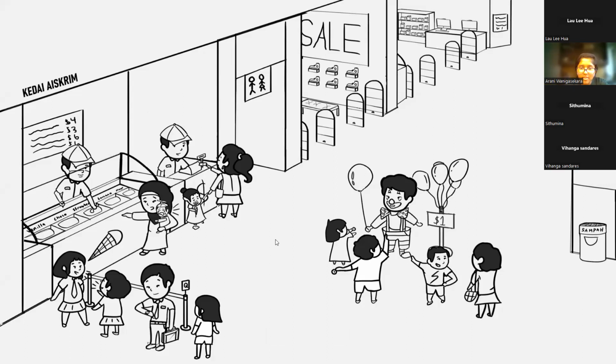A supermarket, okay. Any other sentences? Goods. Children are buying goods. Okay. Any other sentences? Children are buying balloons.